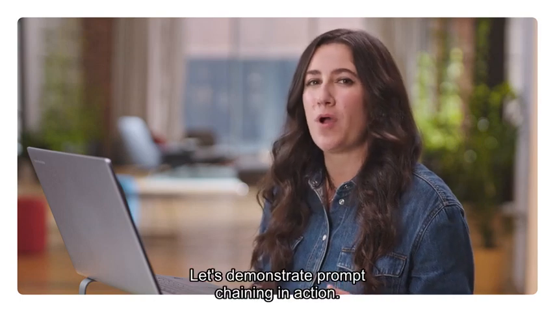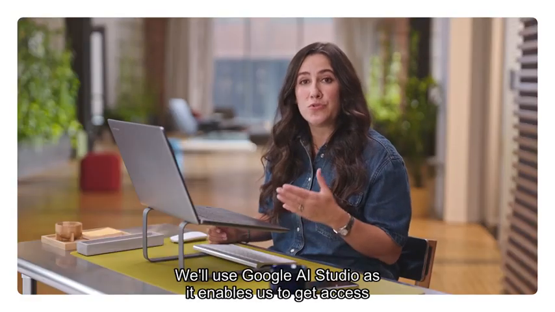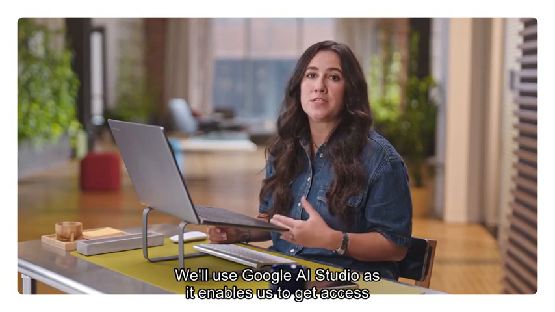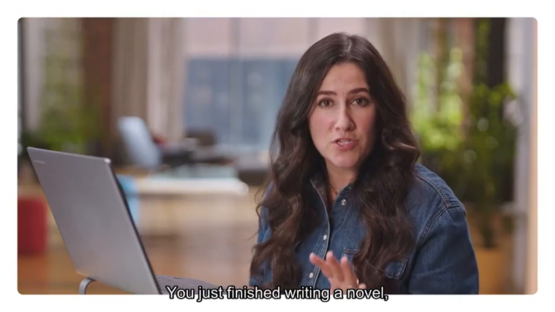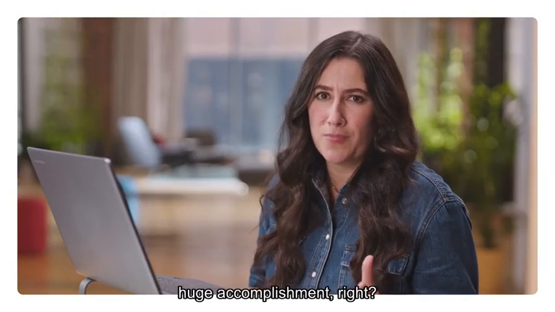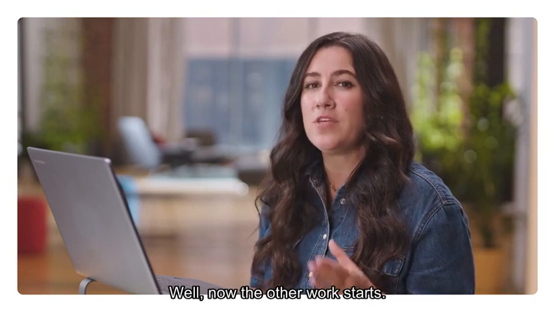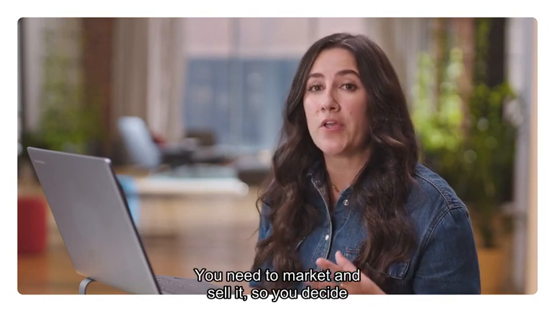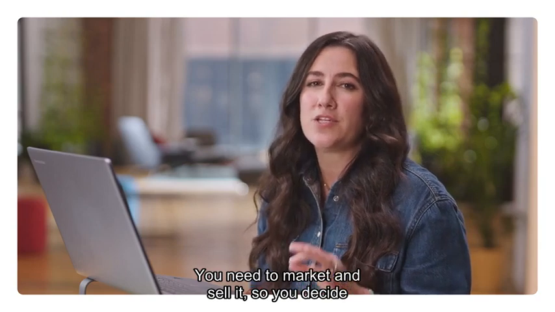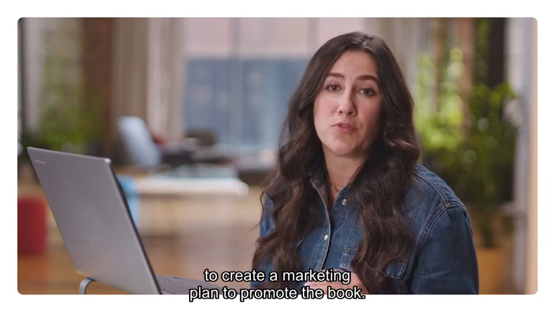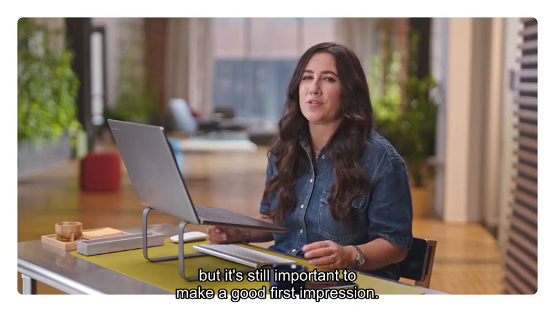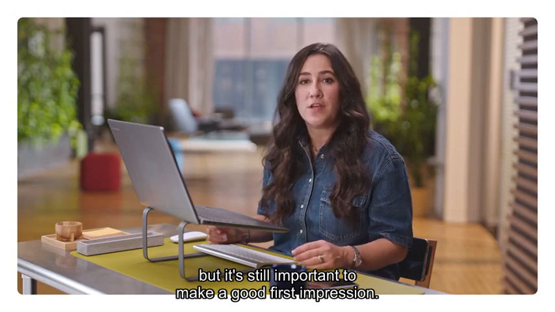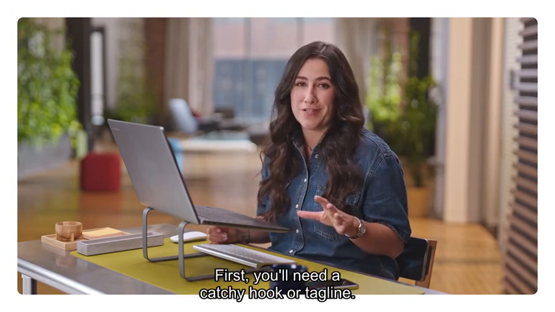Let's demonstrate prompt chaining in action. We'll use Google AI Studio as it enables us to get access to Gemini models with a long context window. You just finished writing a novel. Huge accomplishment, right? Well, now the other work starts. You need to market and sell it. So you decide to create a marketing plan to promote the book. They claim you can't judge a book by its cover, but it's still important to make a good first impression. First, you'll need a catchy hook or tagline.